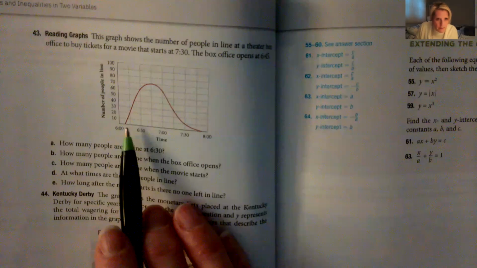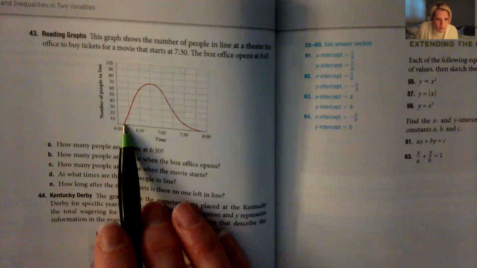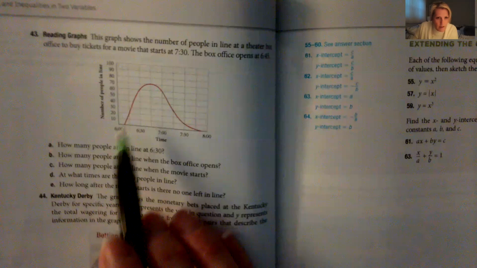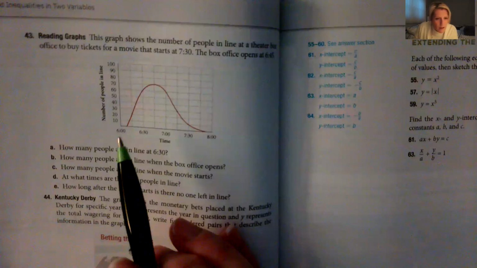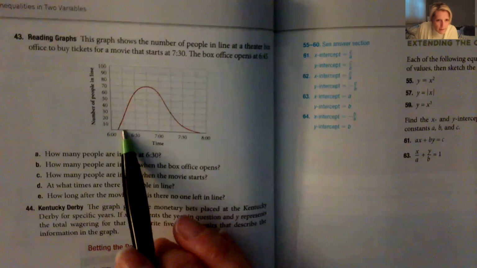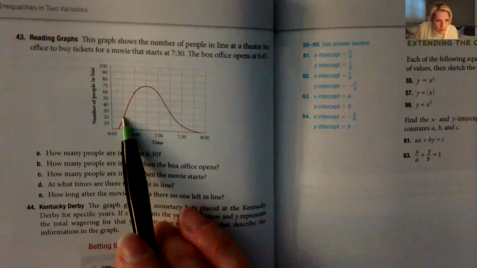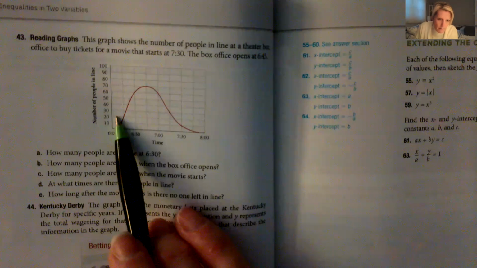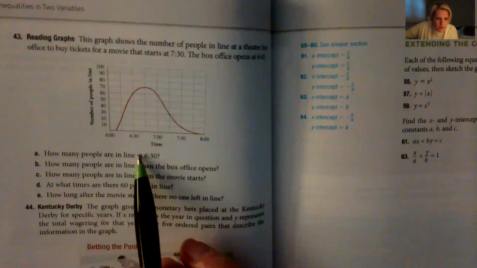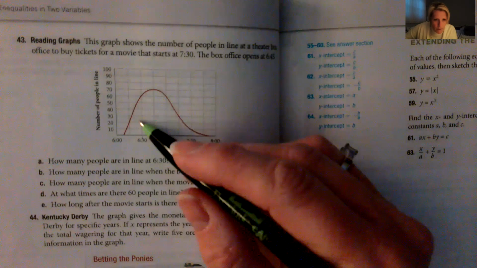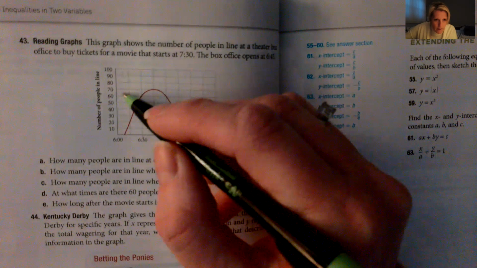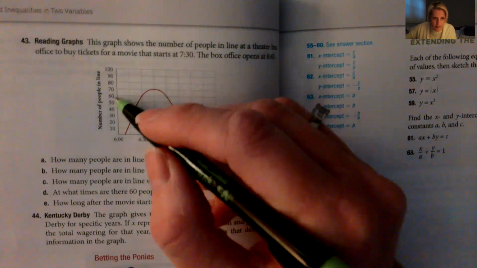So before 6:15, it looks like our graph is at 0. And then people start coming because the graph is increasing. We're going to answer the questions in a moment. And so if we just go up, it looks like at 6:15, if we go up and meet the graph, it looks like there were about 20 people in line. So it says, how many people are in line at 6:30? So I'm going to go to my graph and go up from 6:30 straight up to my graph, and then I'm going to go over and see that it looks like there were about 60 people in line at 6:30.